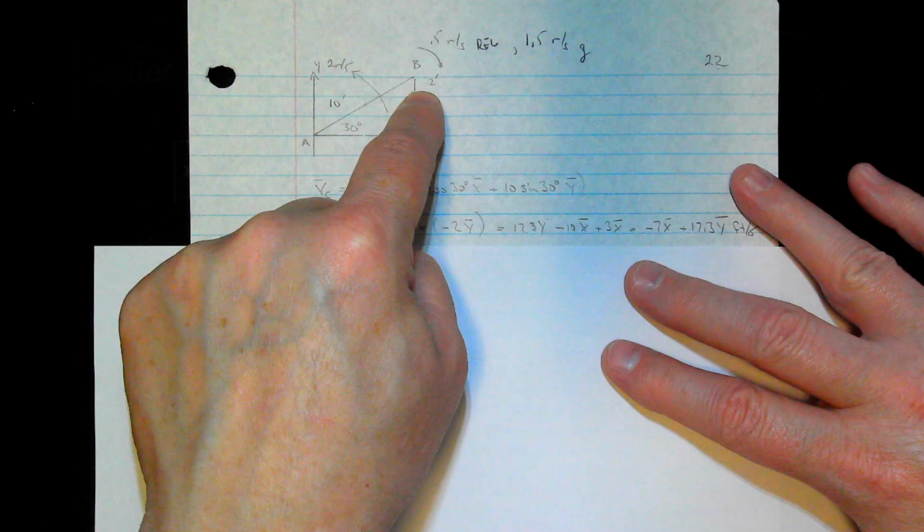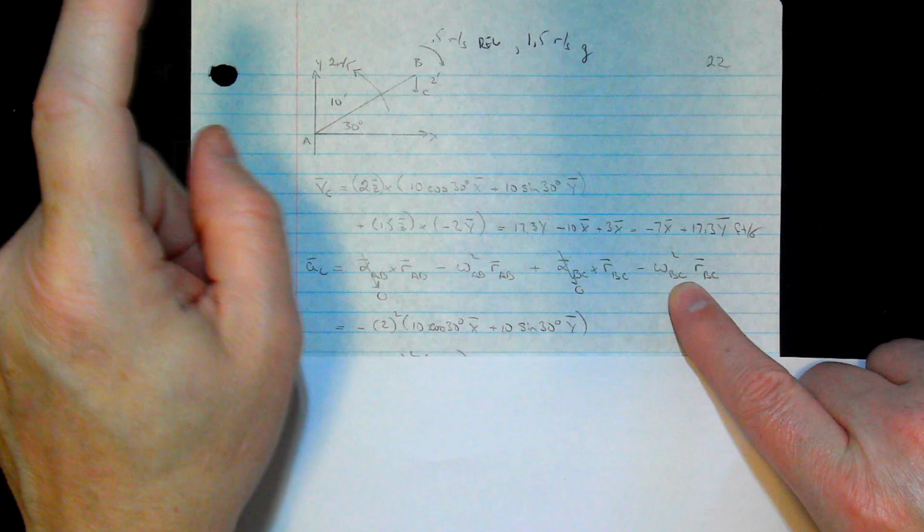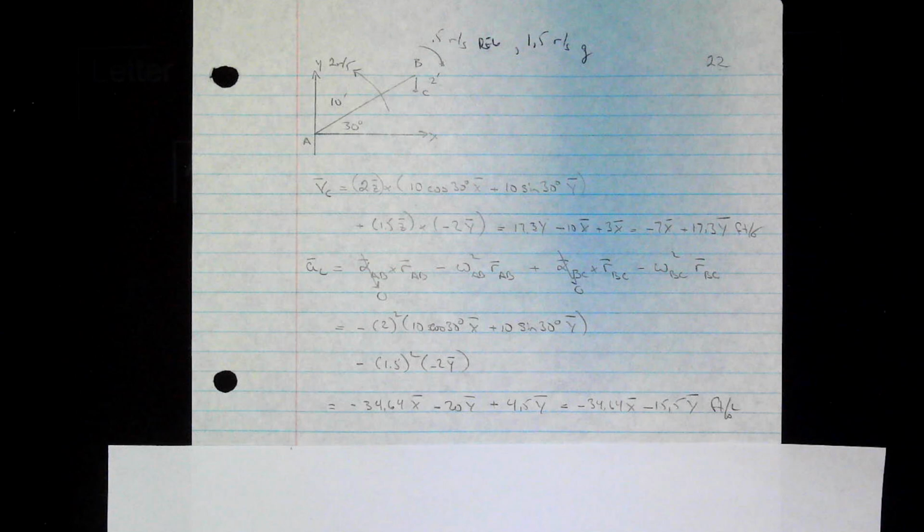So I've got to figure out the velocity as if it was on link 2 of C, and then jump to C on 3. This sometimes bothers people because they say, well, there is no C on B. Well, just imagine you welded a plate on, so you created a C that's on link AB. That's what we're going to do.